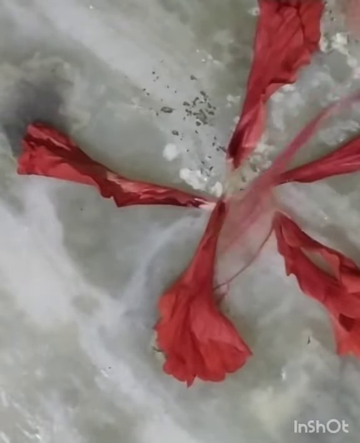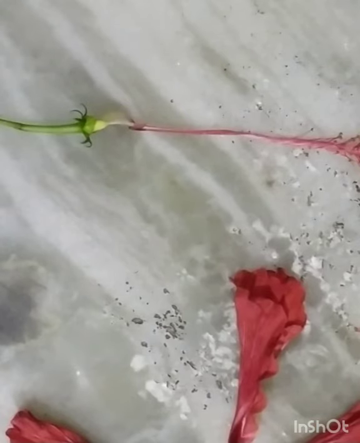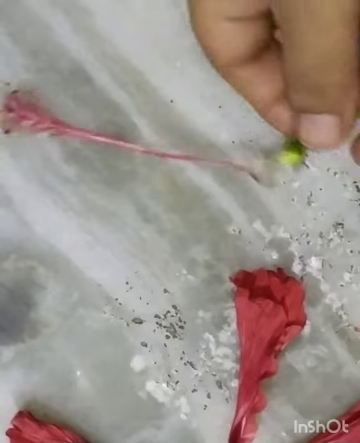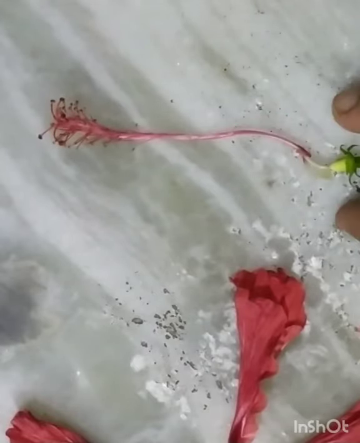Now we have this central portion which was present in the flower. Now we will dissect this portion. Here you can see there are large number of stamens which are surrounding the pistil. So first of all we have to dissect out this outermost covering of stamens.